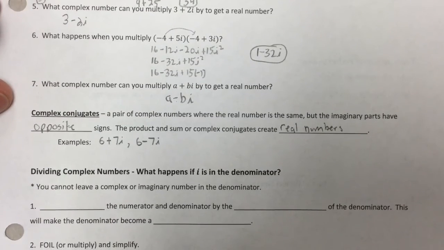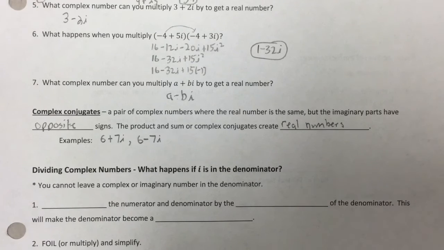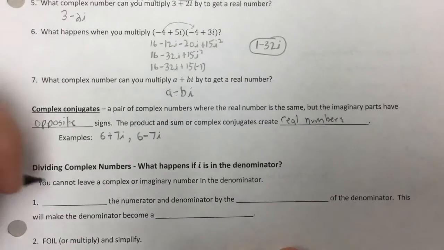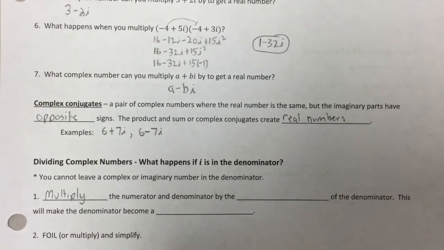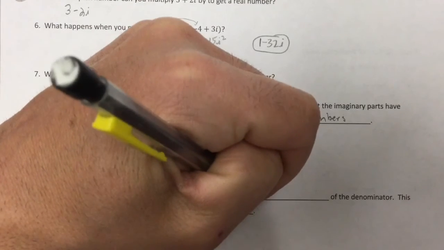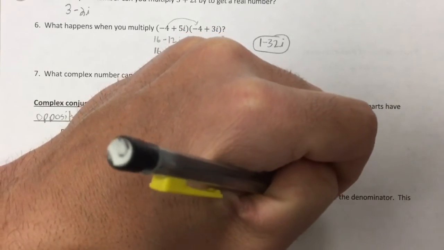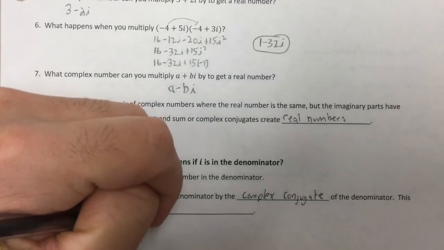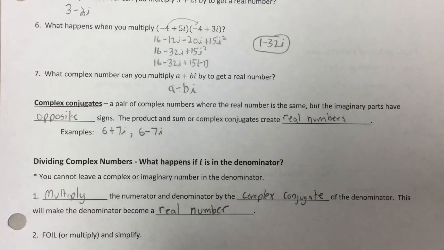So what happens if there's an i in the denominator? You cannot leave a complex or imaginary number in the denominator. It's not simplified. So the first thing you're going to do is multiply the numerator and denominator by the complex conjugate of the denominator. This will make the denominator become a real number, which is what we want. Denominators have to be real numbers. After you do that, then you're going to FOIL and/or multiply depending on the problem, and then simplify.